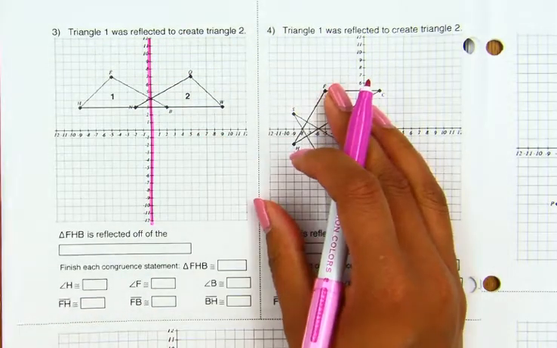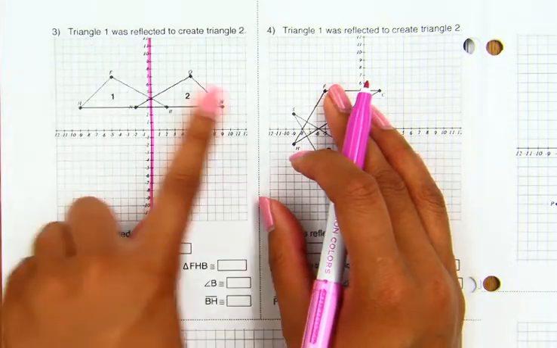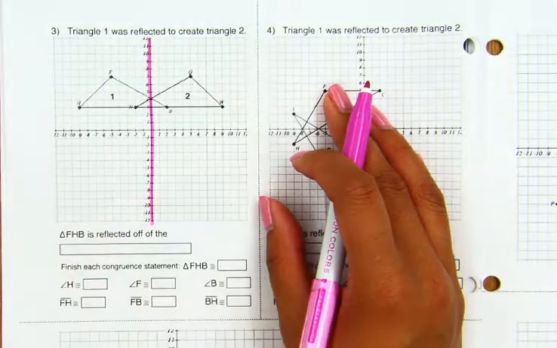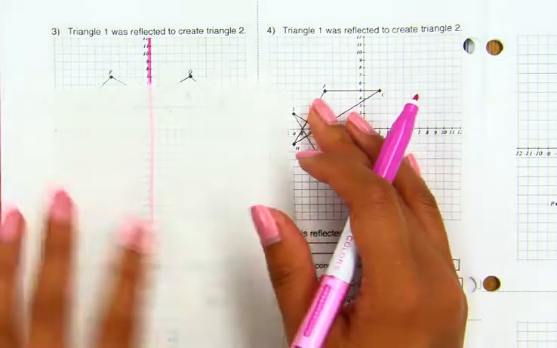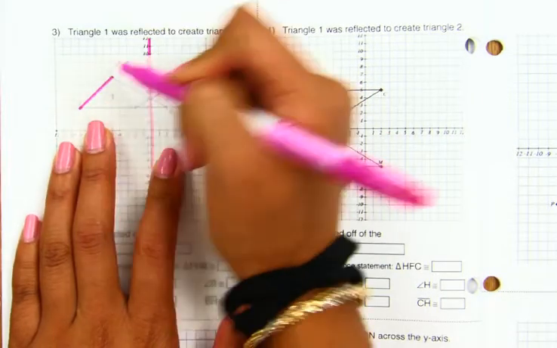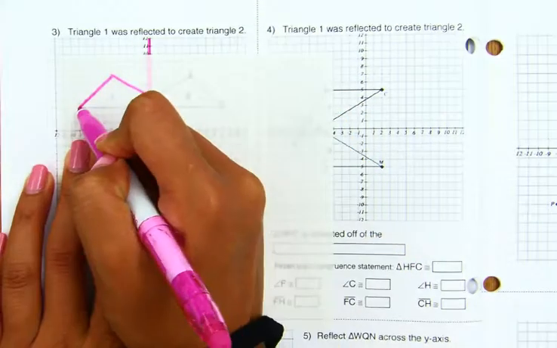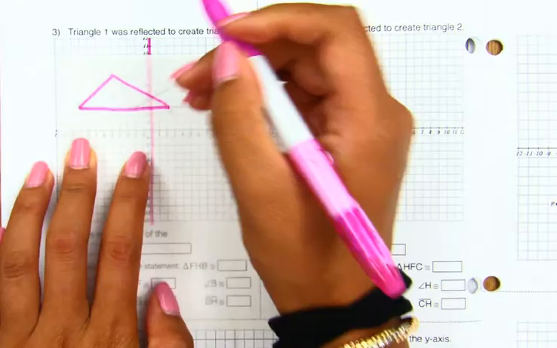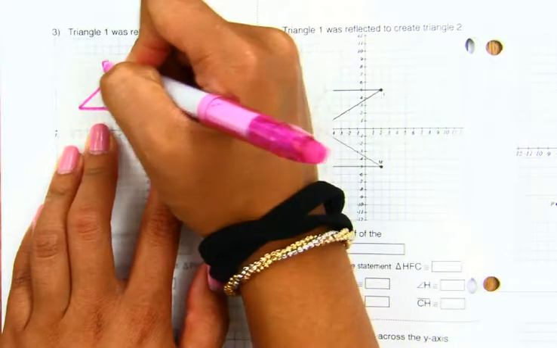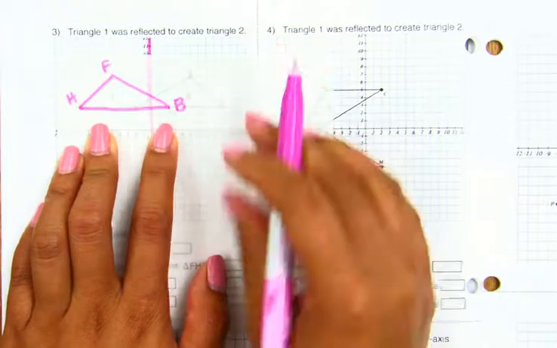So again, if I took this piece of paper and literally folded it in half, triangle 1 would land on triangle 2. But I'm going to further prove it to you by using a piece of patty paper. First things first, you're going to have to copy triangle 1, which is this one in this case. It's always important that you keep all parts labeled. So here's your F, here's your H, and this one is your B.